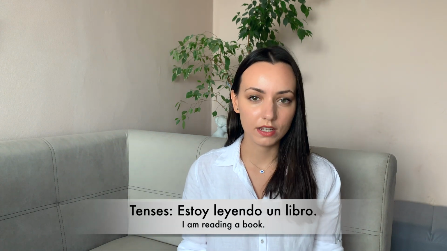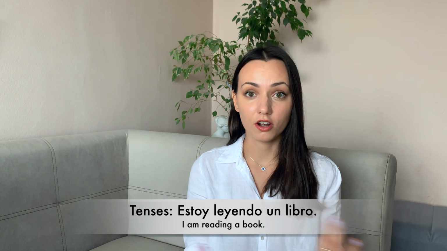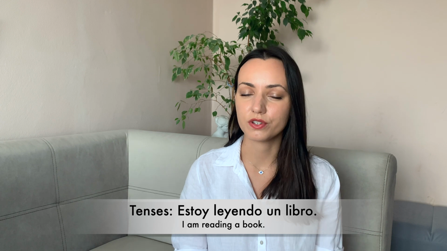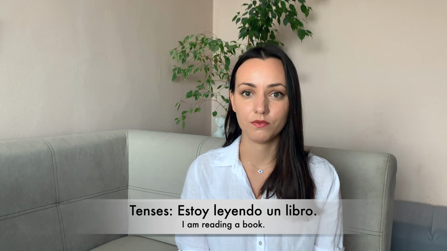Estar is, of course, also used to form some tenses. And when you're talking about ongoing actions and you want to describe that, for example, estoy leyendo un libro. And estar is just this verb that helps form this type of tense in which we're describing continuous actions. It is also used, just like I said, we're giving this example of es importante.